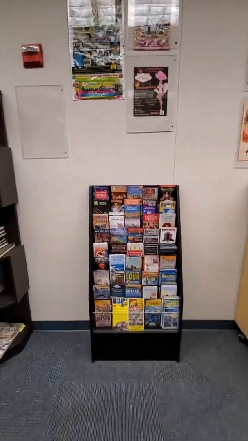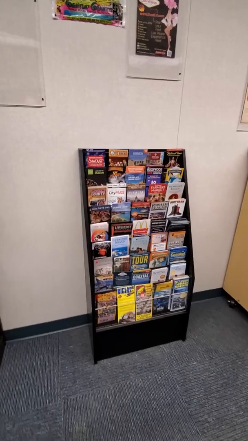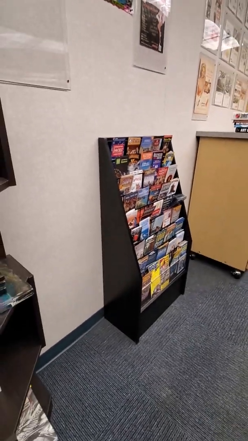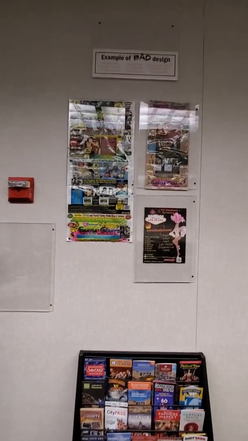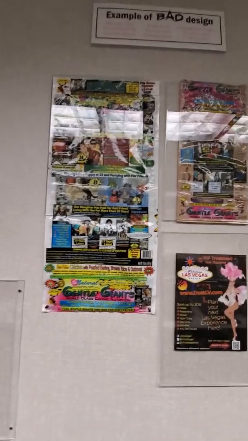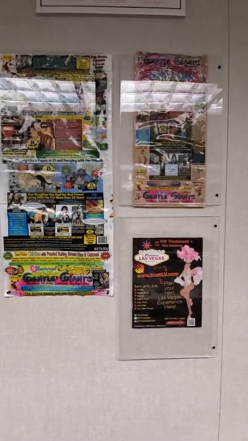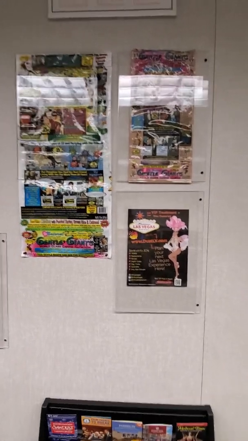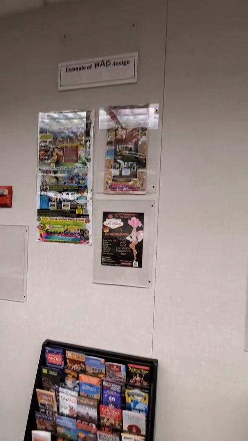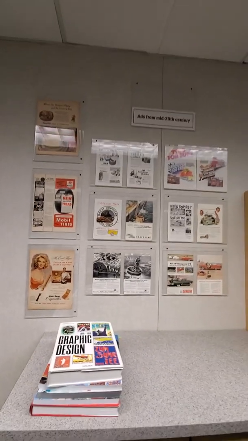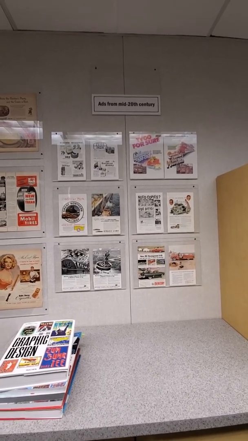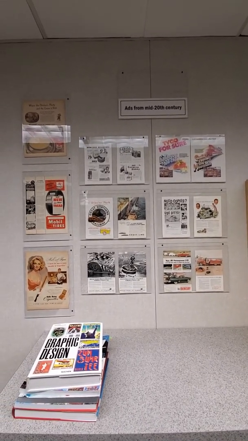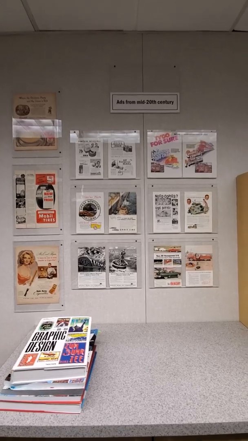We've got a rack for the brochures that I have as examples. I also have an example of bad design, my little part of the wall that gives a demonstration of what to look for in terms of terrible design. I've got a little bit of some historical advertising from I think National Geographic and Time magazine from the mid-50s.